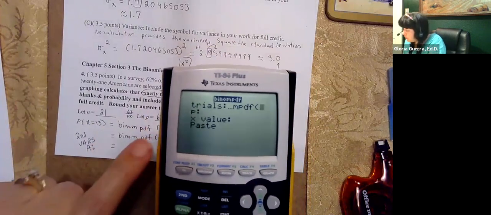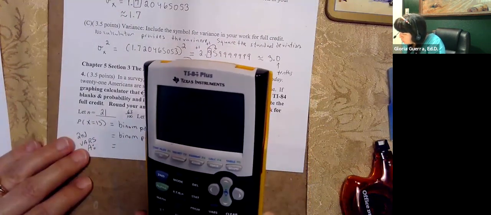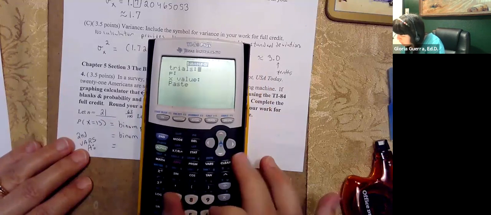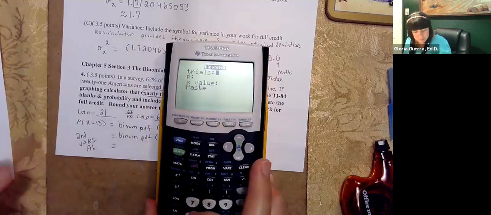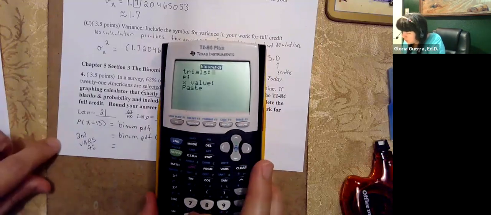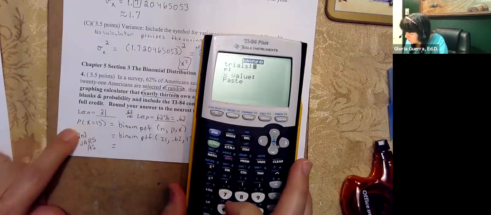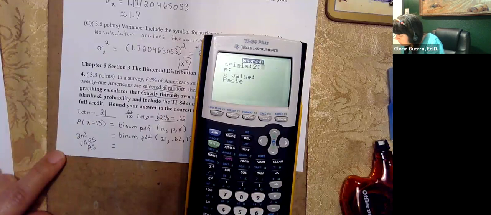And then your trials would be 21 of them. And then your probability is 0.62. Then your x value is exactly 13.